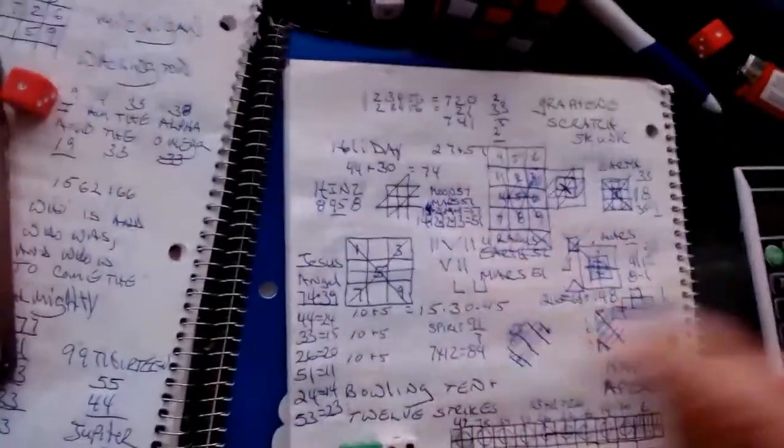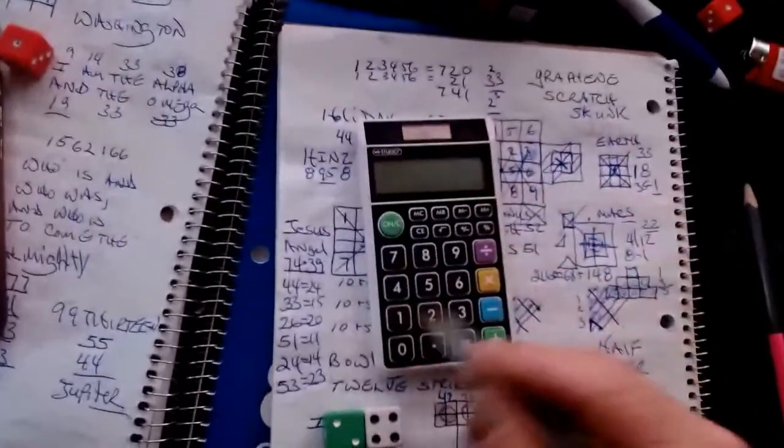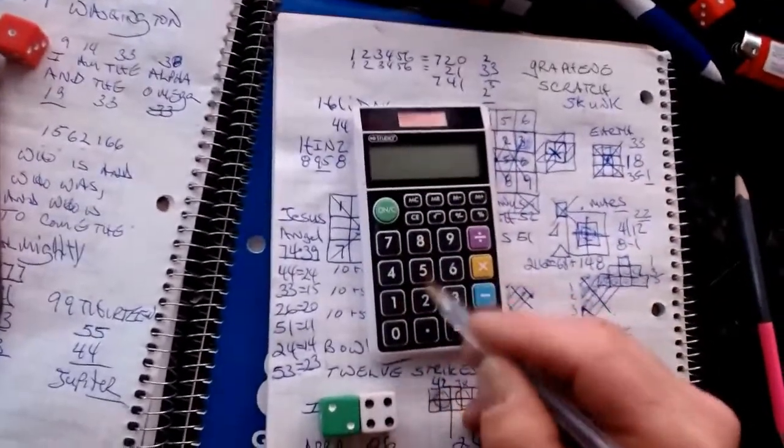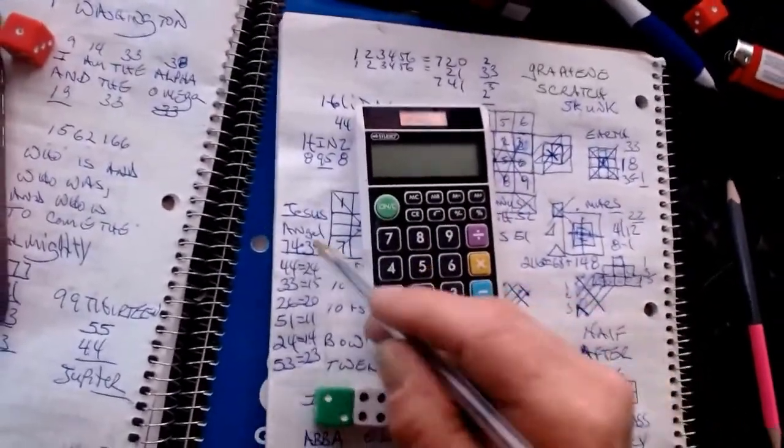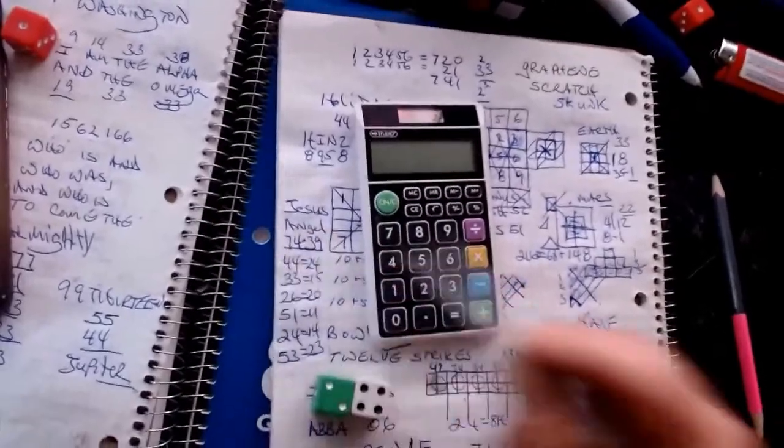So where was I? So yeah, when I was adding these up, 1 and 6 equals 7, 8 and 5 equals 13, 1 and 3 is 4, making everything over here number 74.